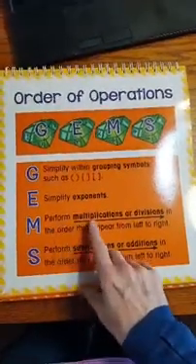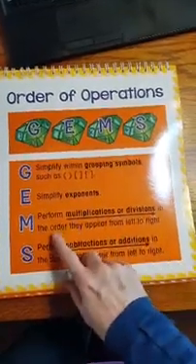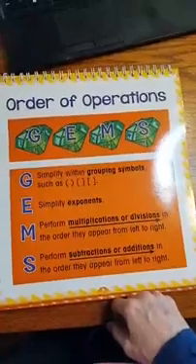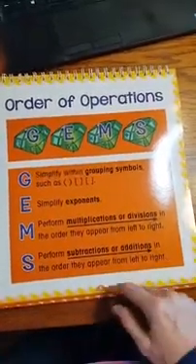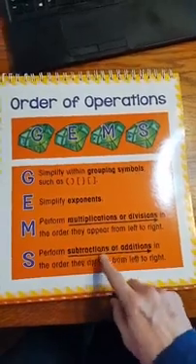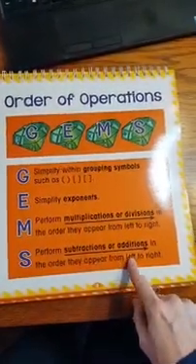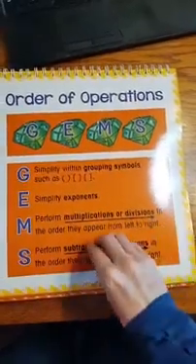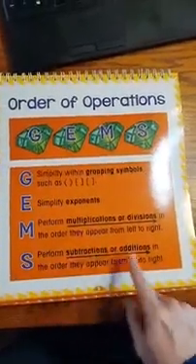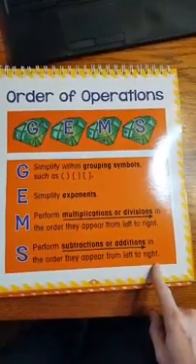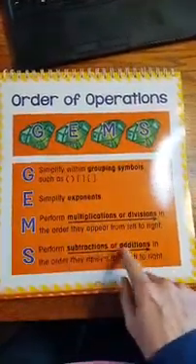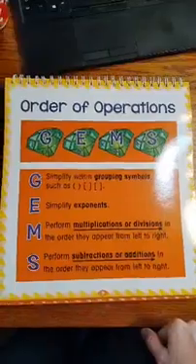Then do multiplication or division in the order they appear from left to right. So remember, I said they're together, and we go left to right. And then subtraction or addition. They put this in a different order than I did, but it doesn't matter because we know we go left to right, and that these two are together. Left to right to work that problem. So grouping symbols, exponents, multiplication or division from left to right, subtraction or addition from left to right.